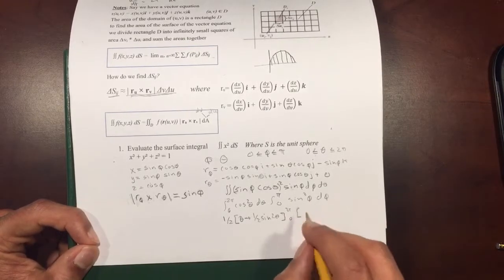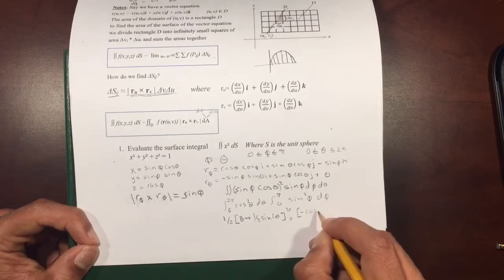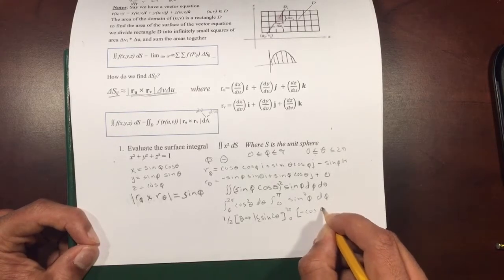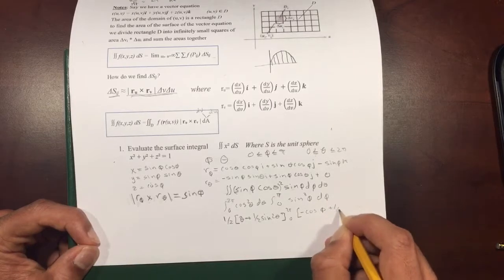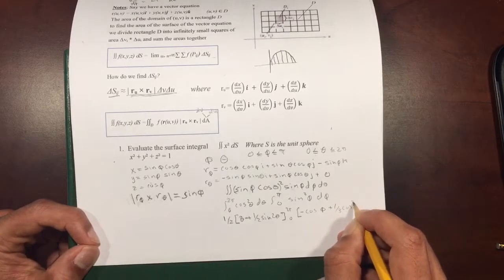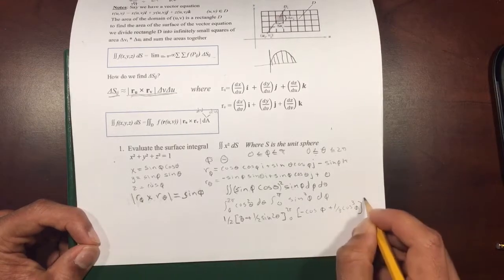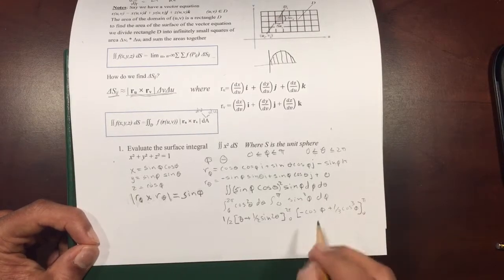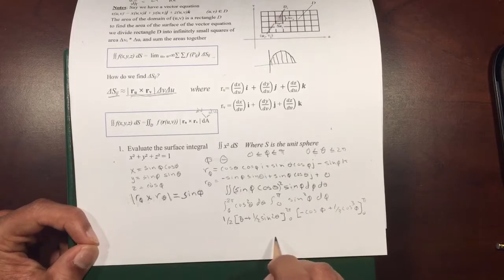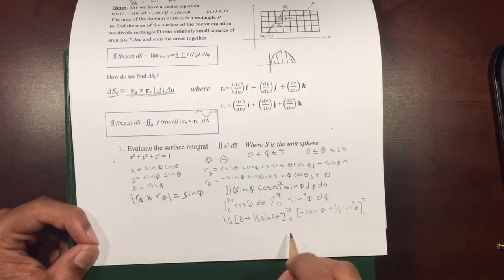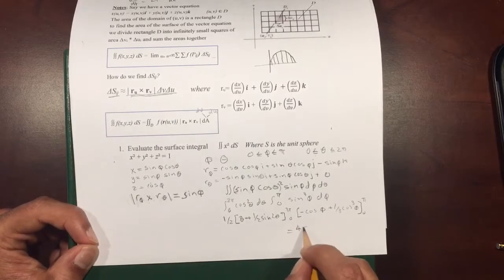And then we multiply that by negative cosine phi plus 1/3 cosine cubed phi. Then you multiply that out to get 4 pi over 3.